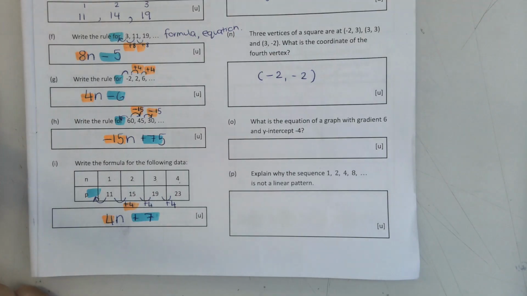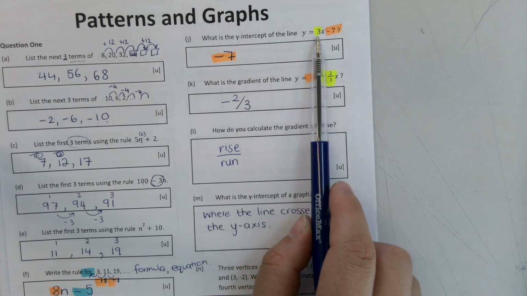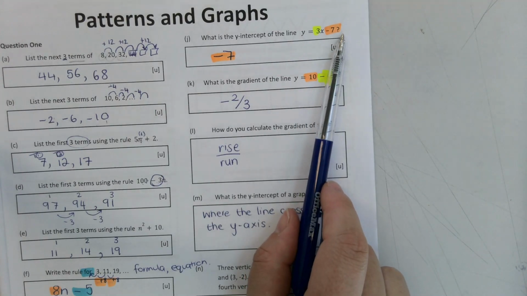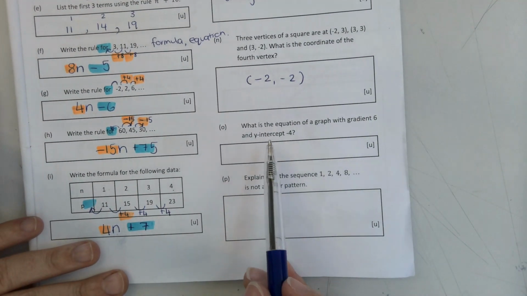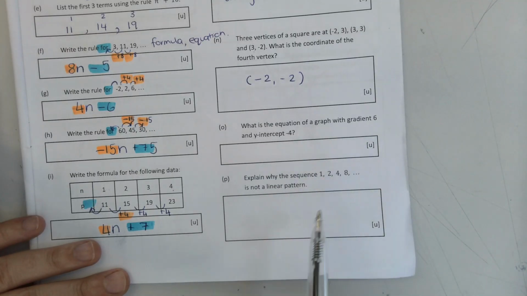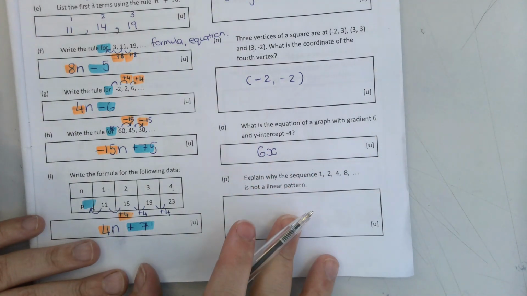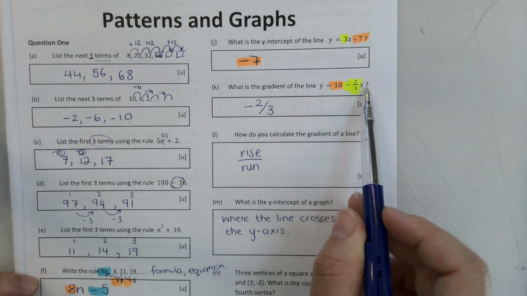Okay, question O. What is the equation of a graph with a gradient 6 and a y-intercept of -4? Now I know from these questions that my gradient has to be stuck to an x, and my y-intercept is just flying solo. So if my gradient is 6, I know that's automatically going to have an x afterwards, because our rule with the gradient is it needs to be attached to the x.